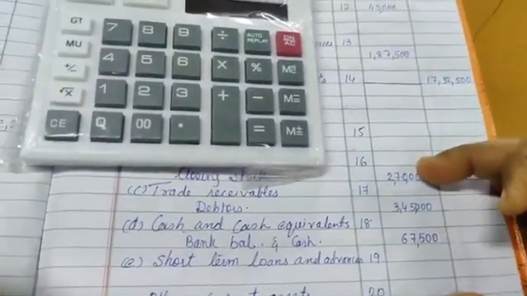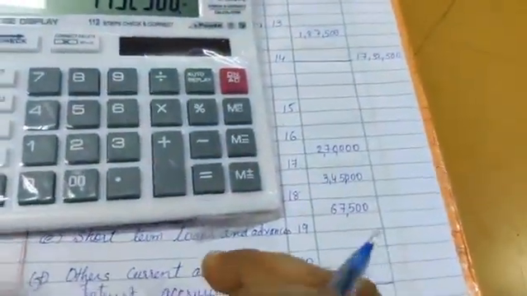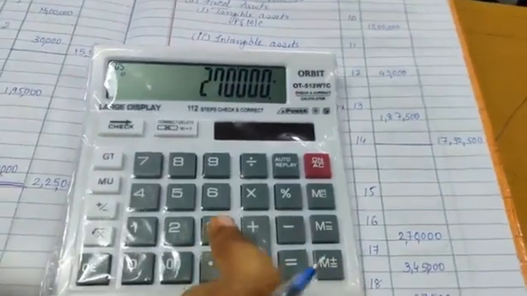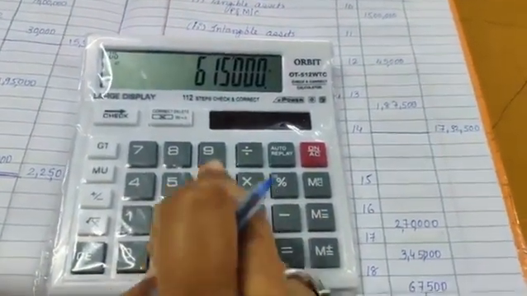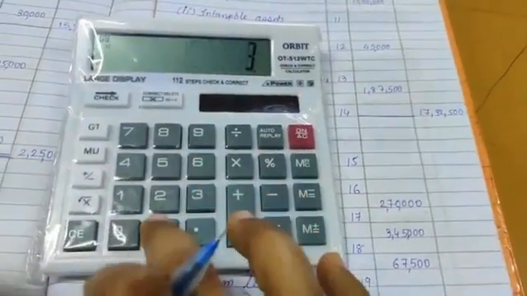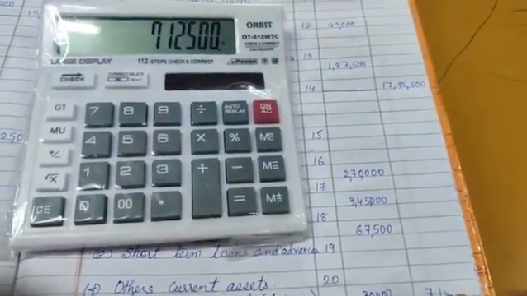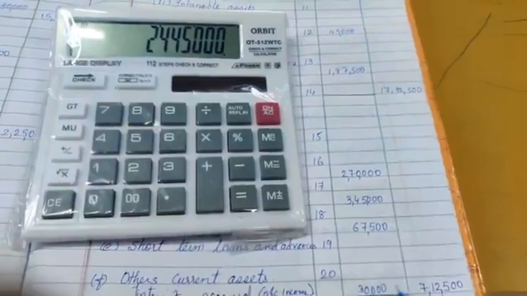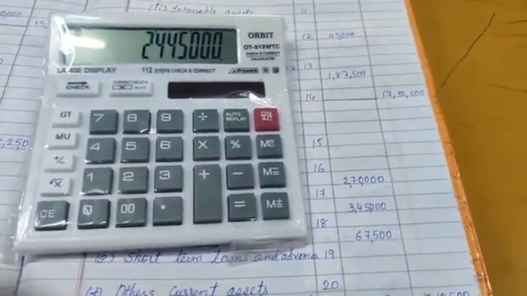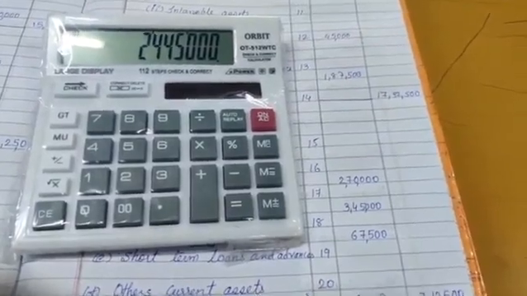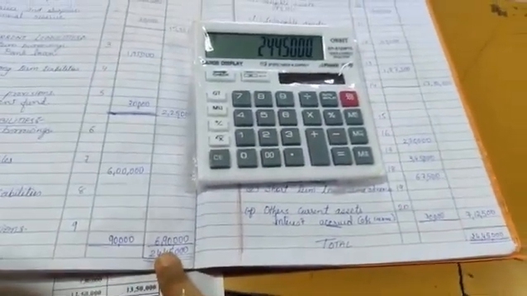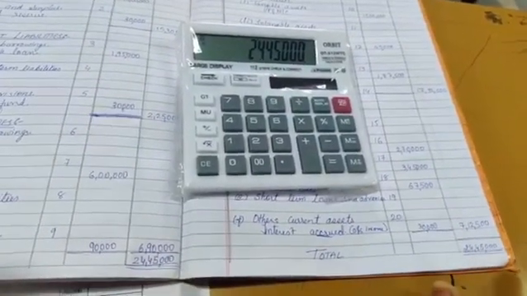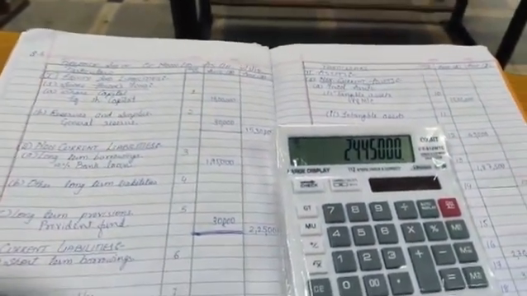Okay, so now we'll do the total of this. Again, don't press on button here right now. So 2,70,000 plus 3,45,000 plus 67,500 plus 30,000. Okay, you are getting 7,12,500. Now press the GT button. Okay, so 24,45,000. So 24,45,000. Now you can see that the total of your equity and liability side and the total of your asset side is tallied. Okay, it means you are getting the same total. Clear? So this is the solution for your question number 6.